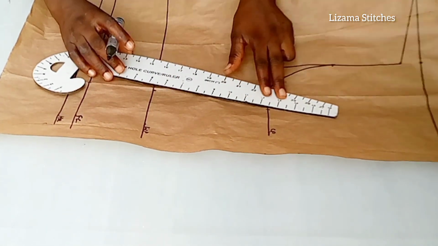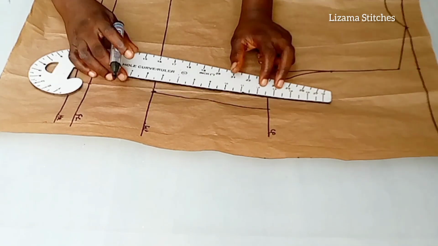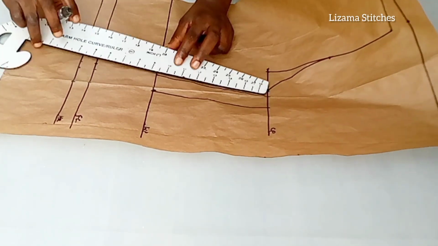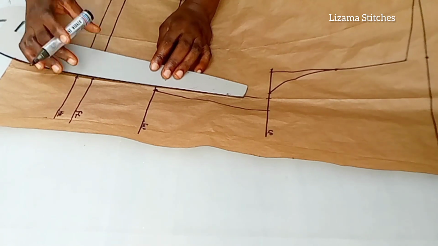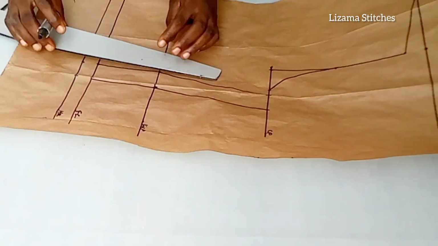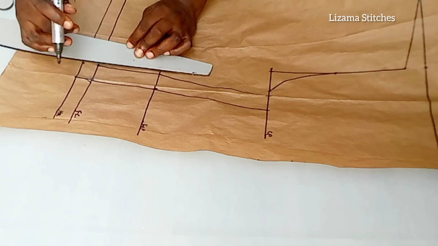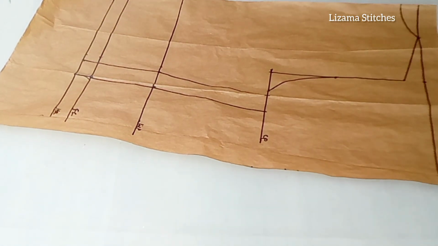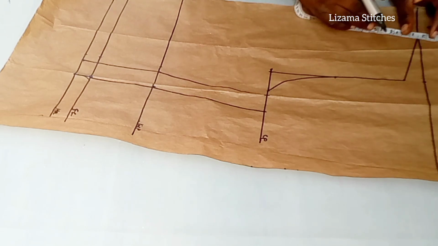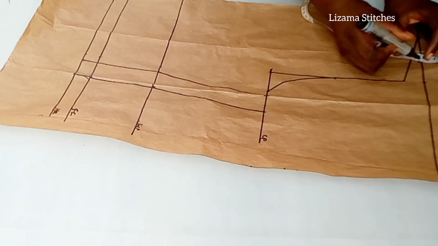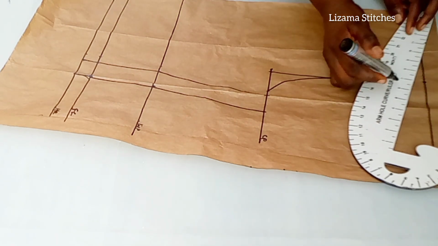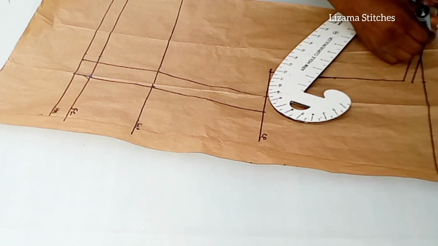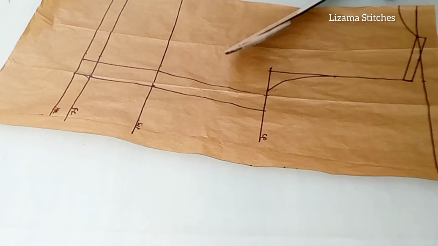Now take note, this is the back panel I'm drafting. With the back panel, I'm going to cut out the front panel. So I'll add my shoulder seam allowance. I'm using ½ inch for my shoulder seam allowance. And I'll connect the points. And I'll cut it.